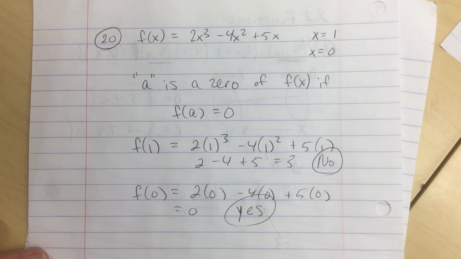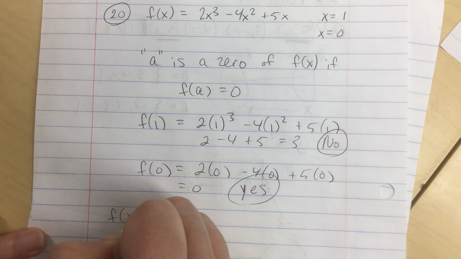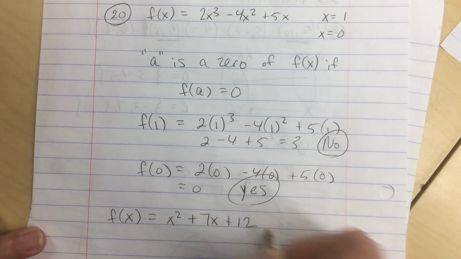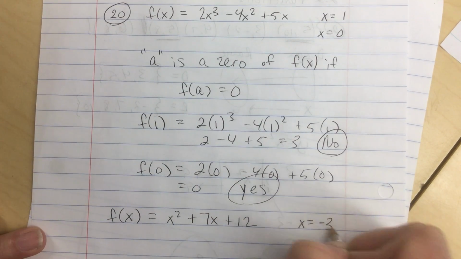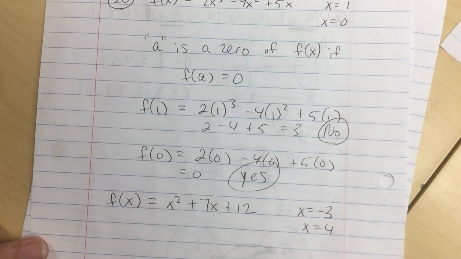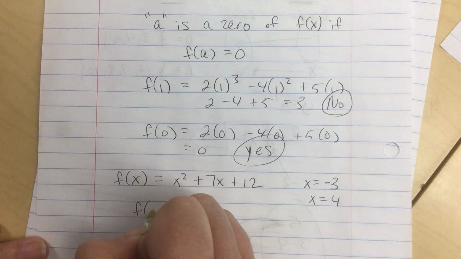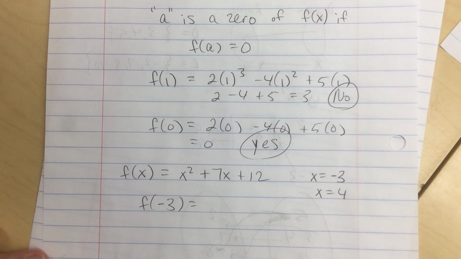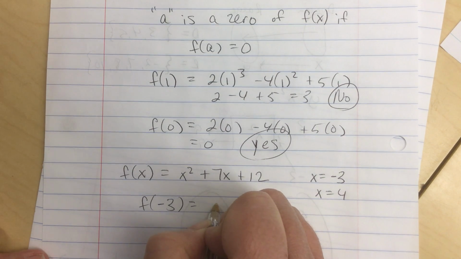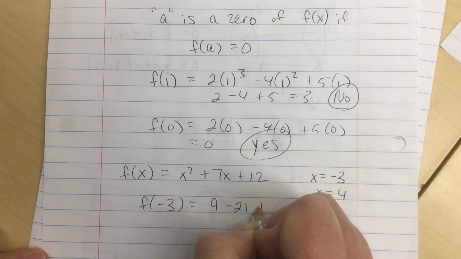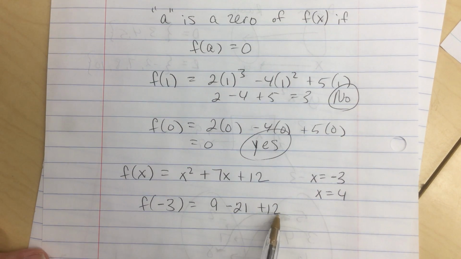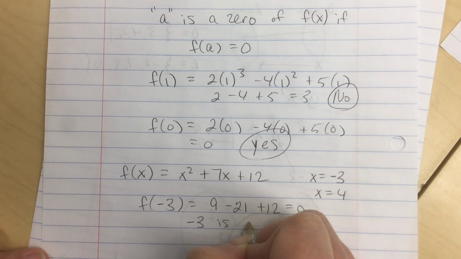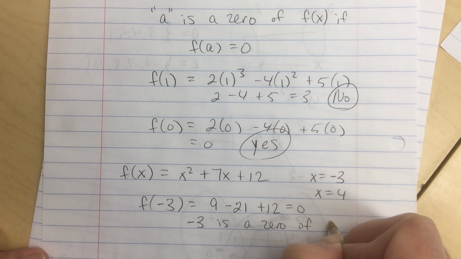Okay. Maybe give you an example of another equation. Let's say f of x is x squared plus 7x plus 12. Let's check negative 3 and let's check positive 4. I'm just randomly picking them. It'll be part of the question. So if I check f of negative 3, that's positive 9 minus 21 plus 12. And 9 and 12 is 21, minus 21 equals 0. So we say negative 3 is a 0 of the function.